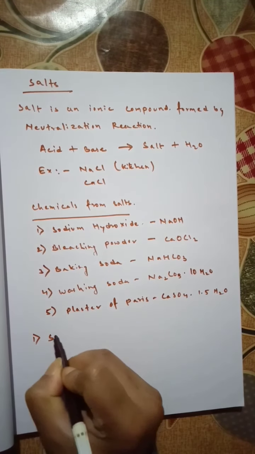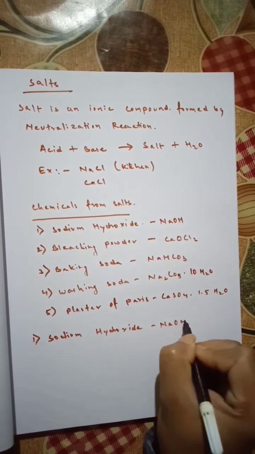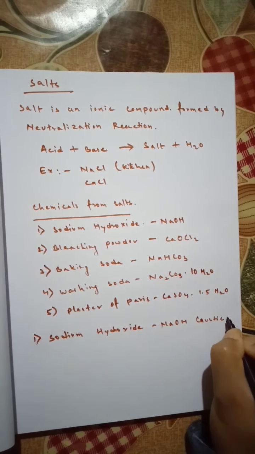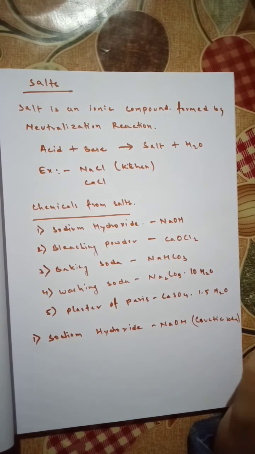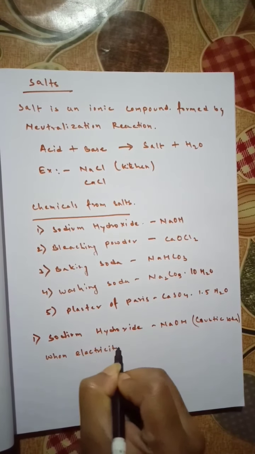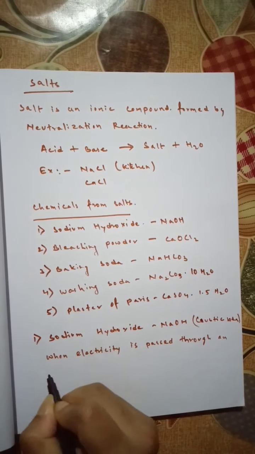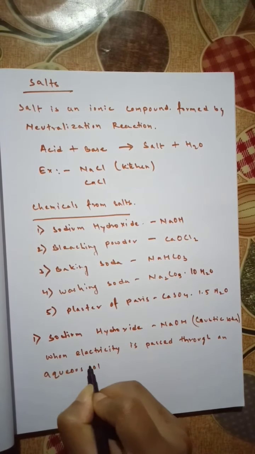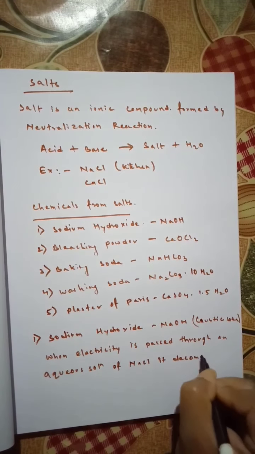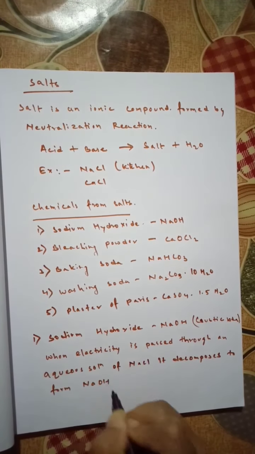Now number one, sodium hydroxide, which is NaOH, also called caustic soda. Now when electricity is passed through an aqueous solution of NaCl, it decomposes to form NaOH.